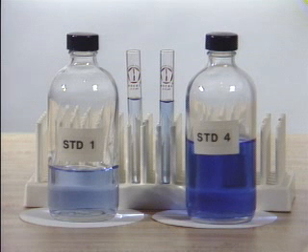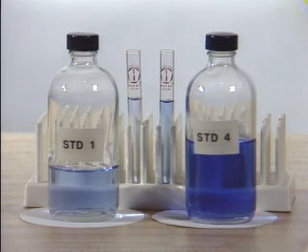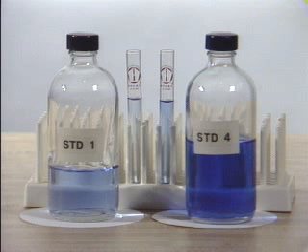Besides the wavelength, two other factors determine the amount of light absorbed by a particular solution. These are the concentration of the solution and the length of the light path through the solution. In this example, one blue copper amine complex solution is more concentrated than the other. Since the tubes are the same width, the length of light path, often called the cell length, is the same.